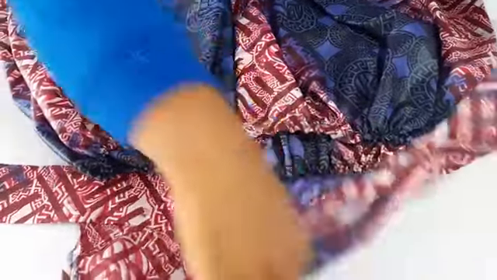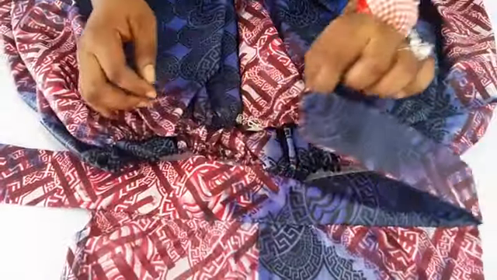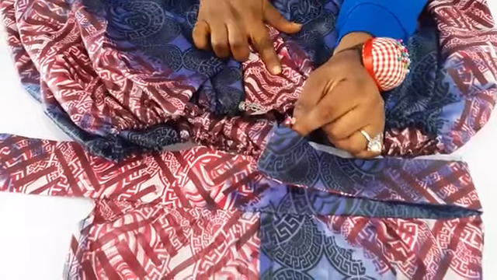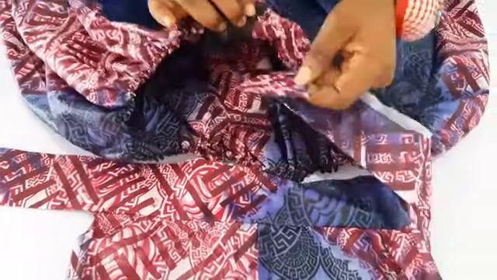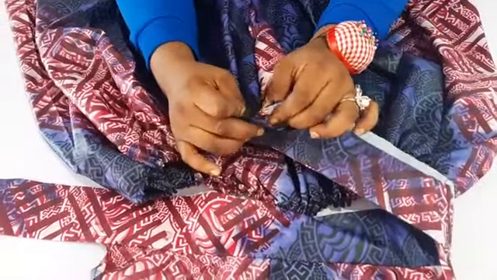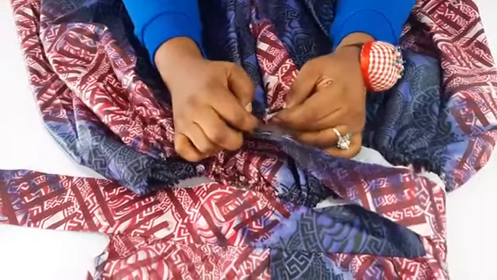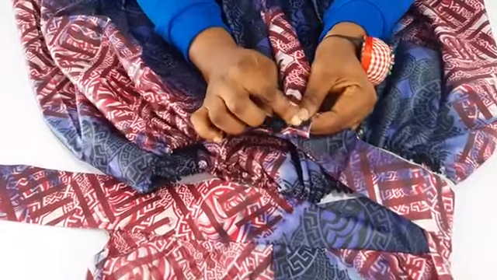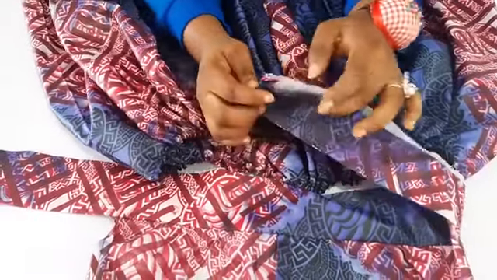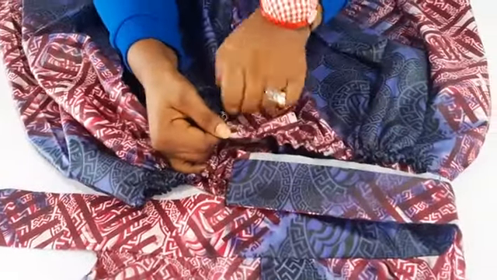Remember, we have attached this way. So taking it now, this is the right side of the band and this is the right side of the skirt. So just make sure it's facing this. So starting to join the band, I will leave just half an inch on the band. So this is the band. I will start after half an inch to attach this. So you could open the zipper.